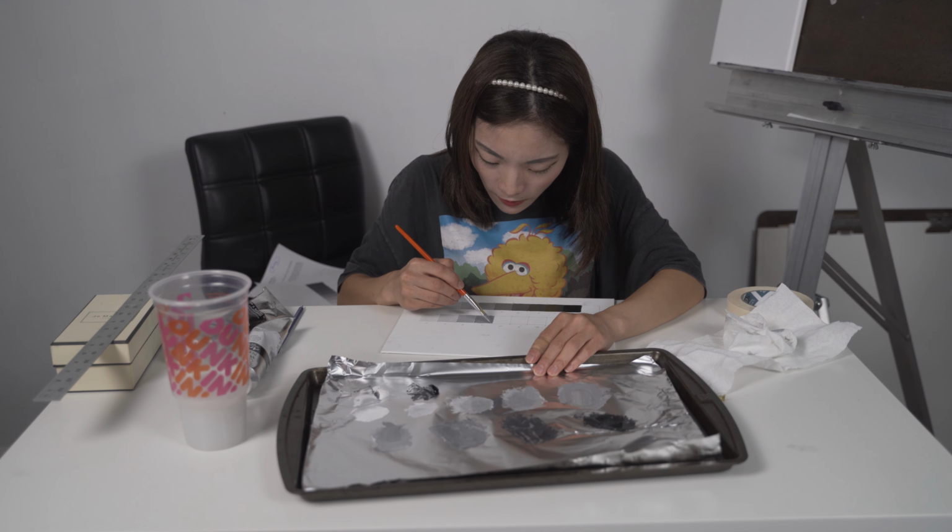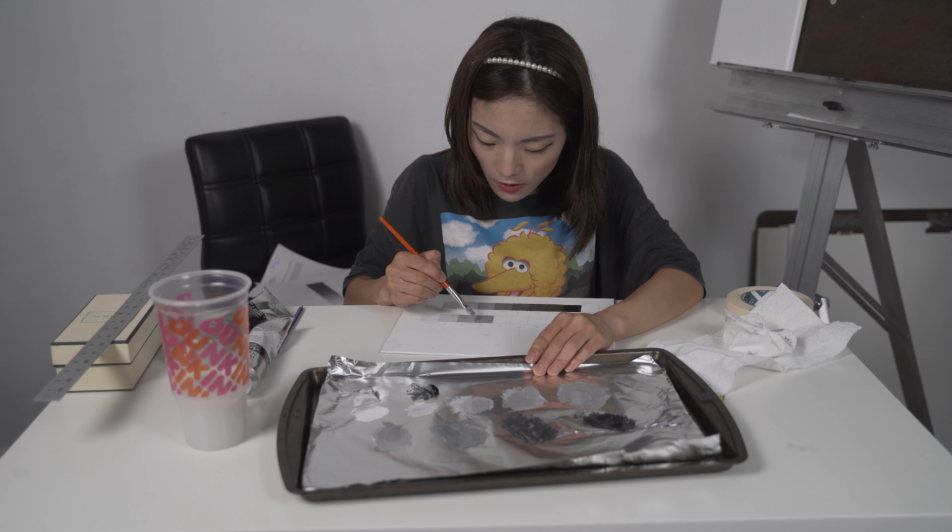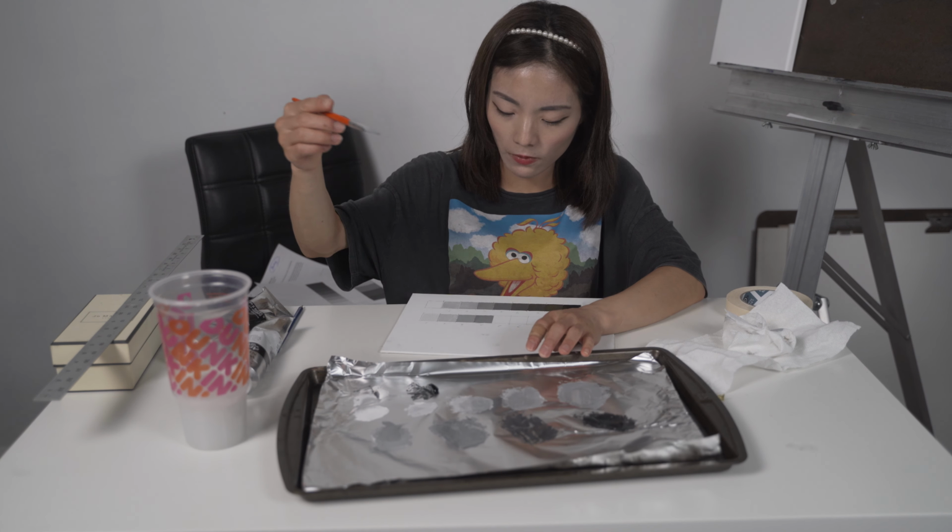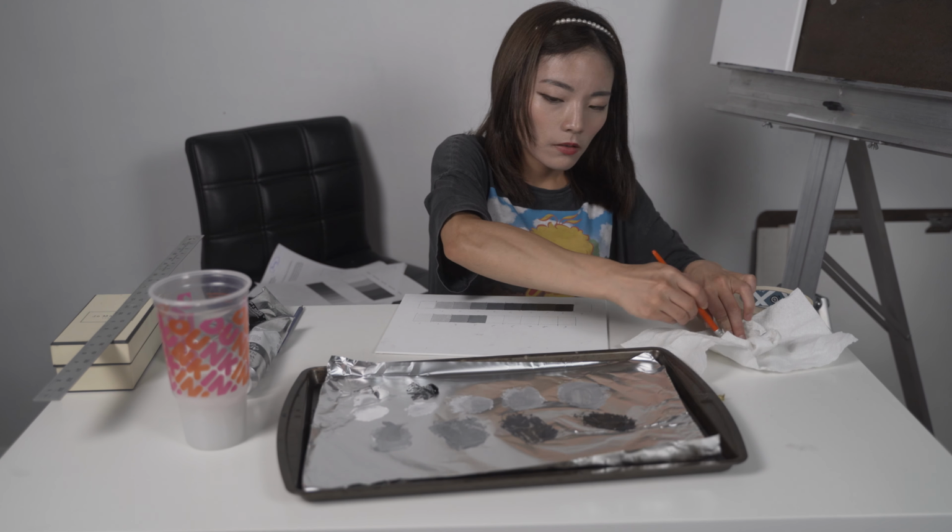For watercolors, there's pigment, the binder is, I think, gum arabic, and then the solvent would be water. You thin it down with water. Okay.